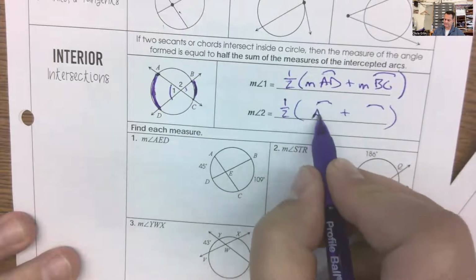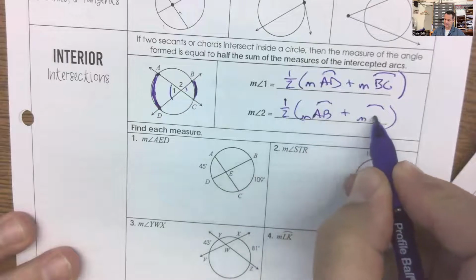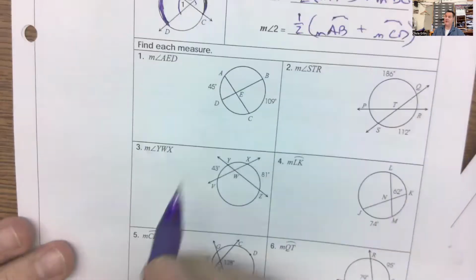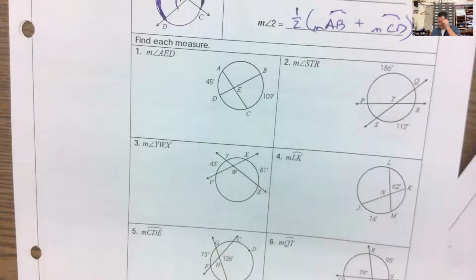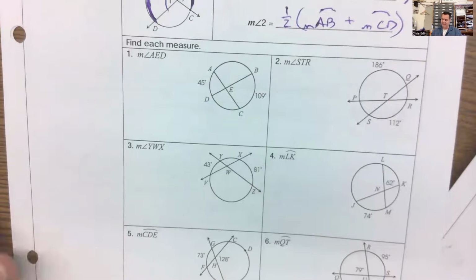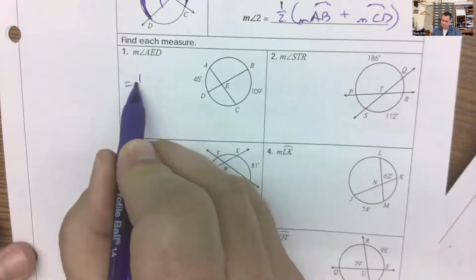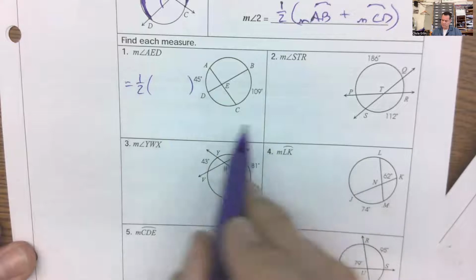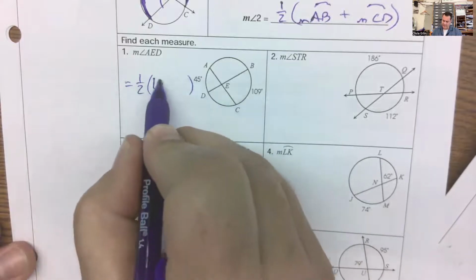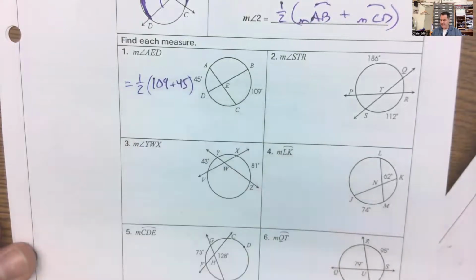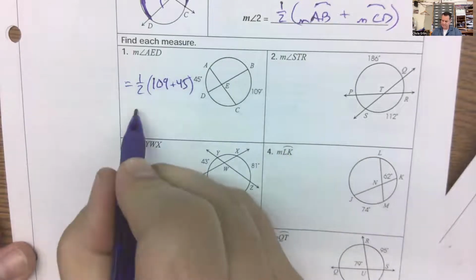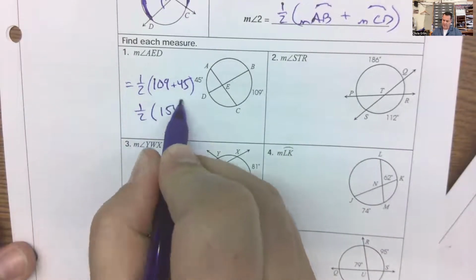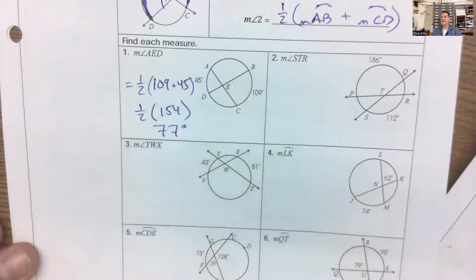AB and CD, or the measure of arc AB and the measure of arc CD. Good. So what about number 1? How would you do that problem? Just a straightforward application of it, isn't it? 1/2 of these two added together, 109 plus 45. So 1/2 of 154, 77 degrees.